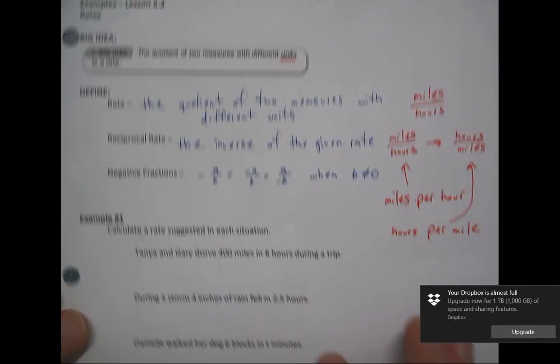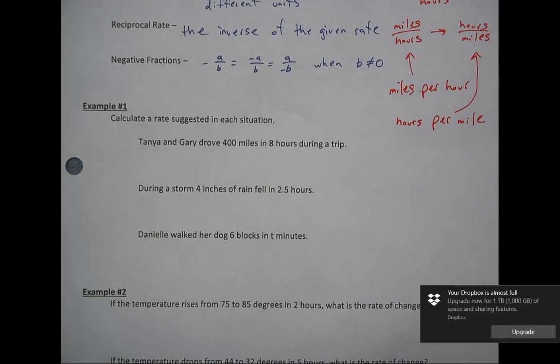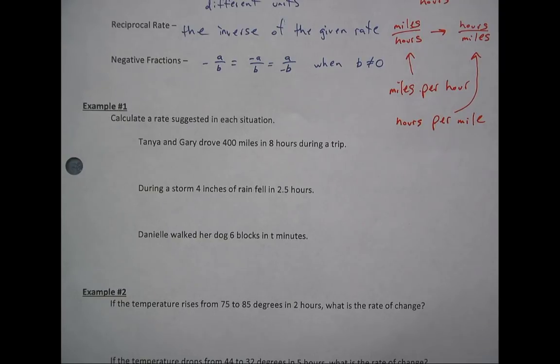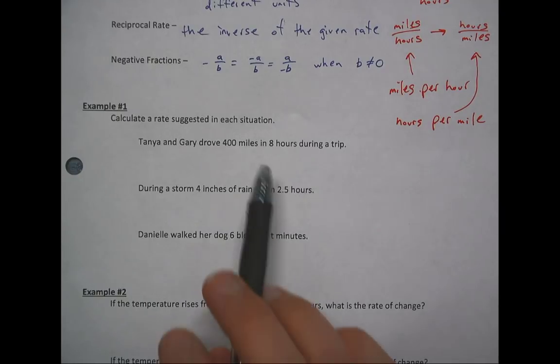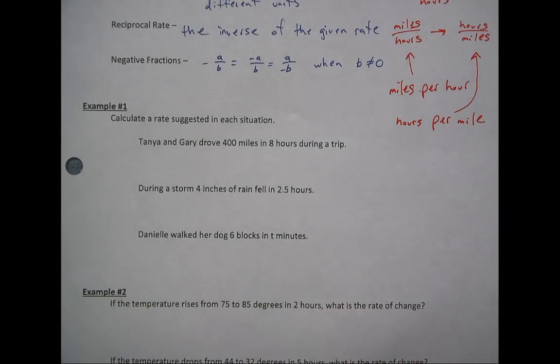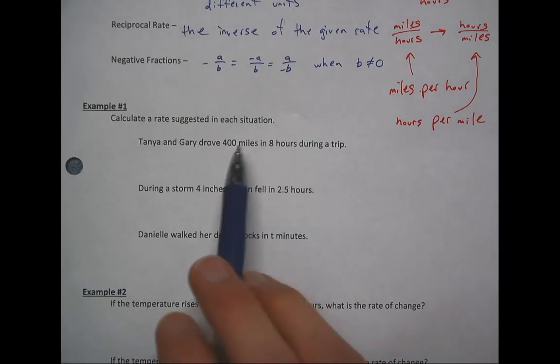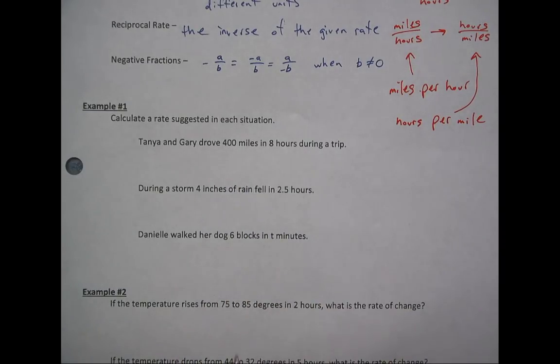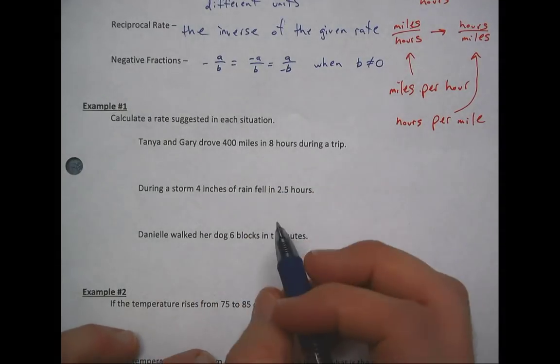All right, so let's jump in. We're going to calculate example number 1. Tanya and Gary drove 400 miles in 8 hours during a trip. So we're going to calculate the rate that is suggested. We're going to compare miles to hours. A unit rate is always for 1. And that's basically what we're going to be working with today.